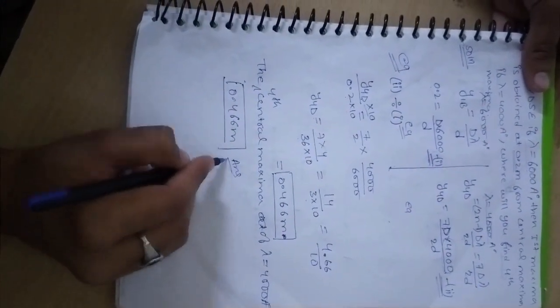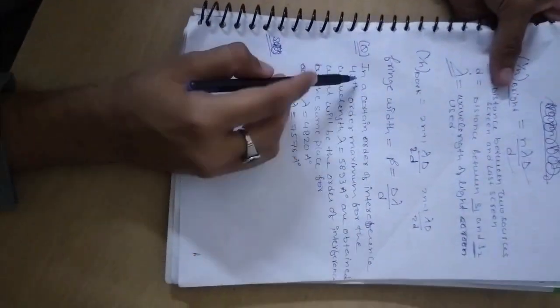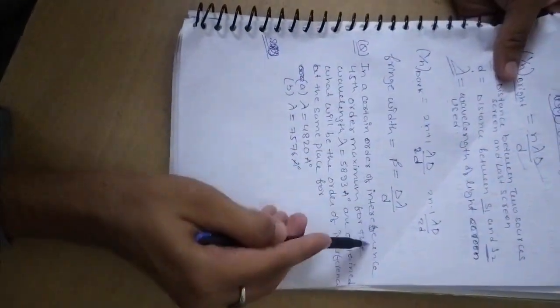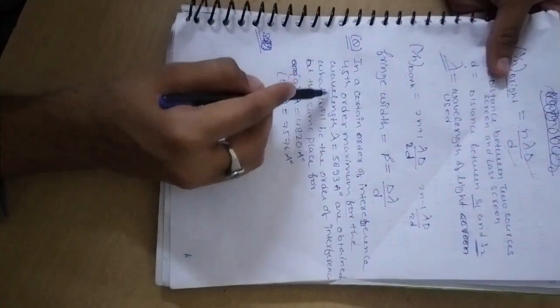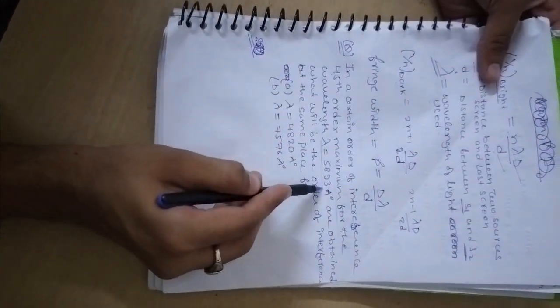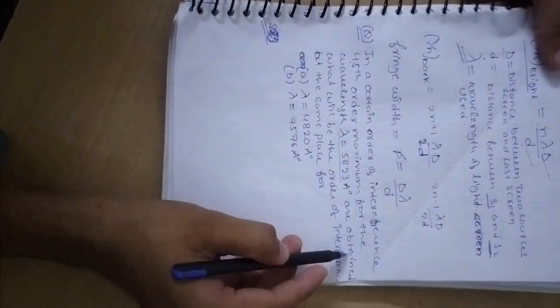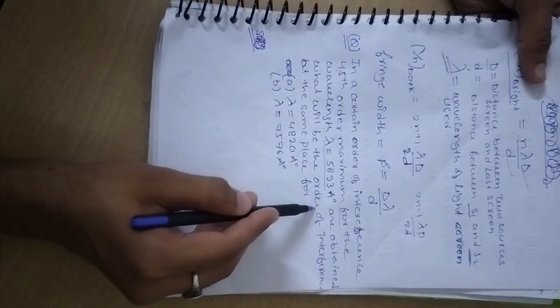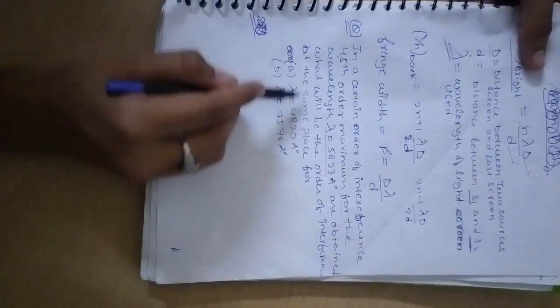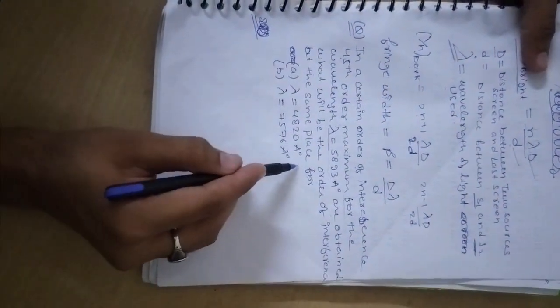Now I'm just giving you a question as your homework. Practice this question. The question says that in a certain order of interference, fourth order maxima for the wavelength λ = 5893 angstrom are obtained. What will be the order of interference at the same place for two wavelengths that have been given?